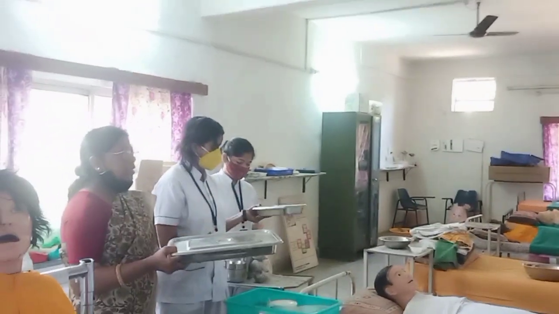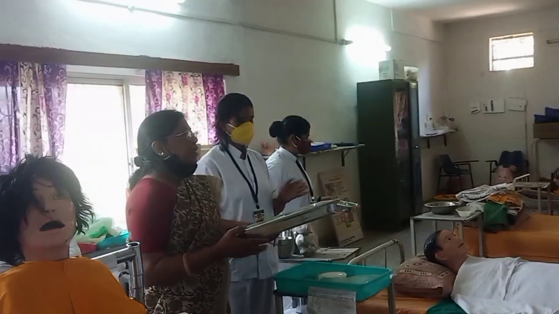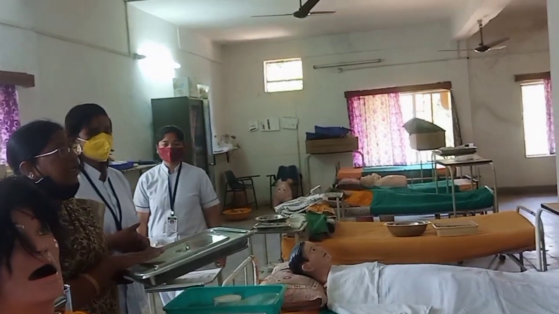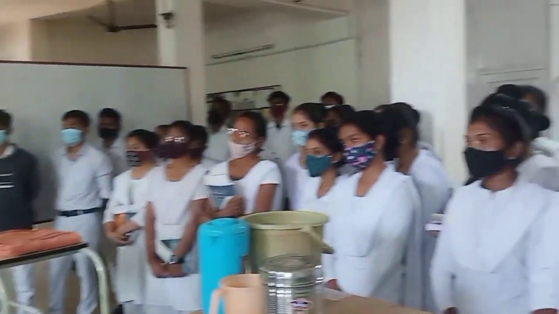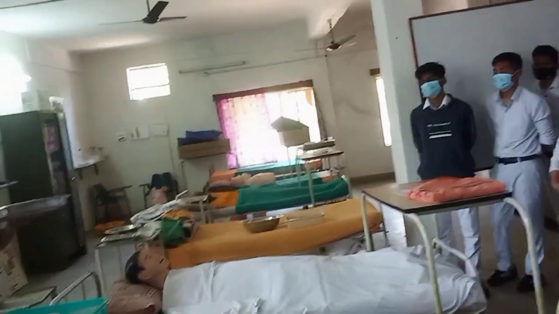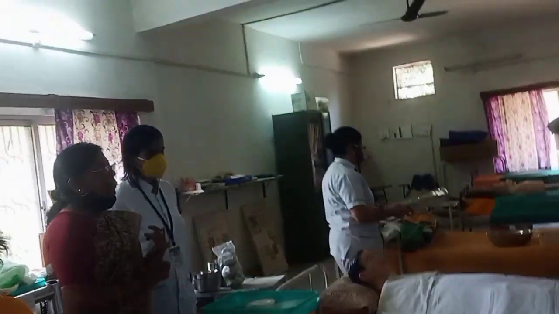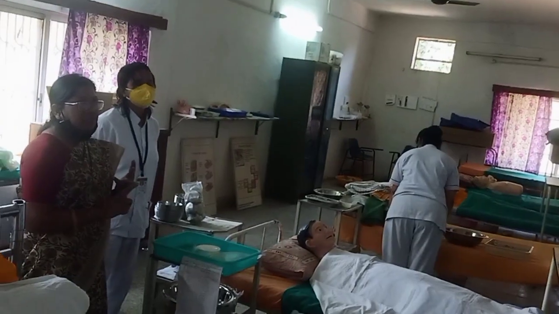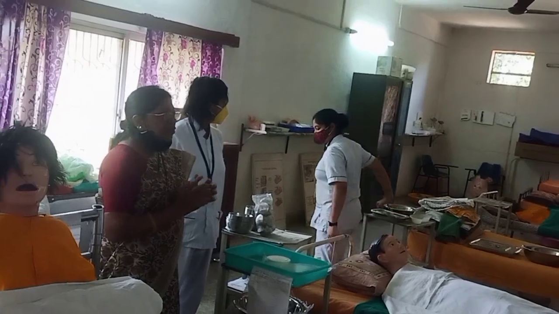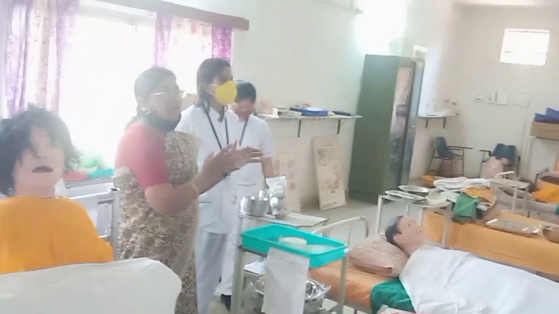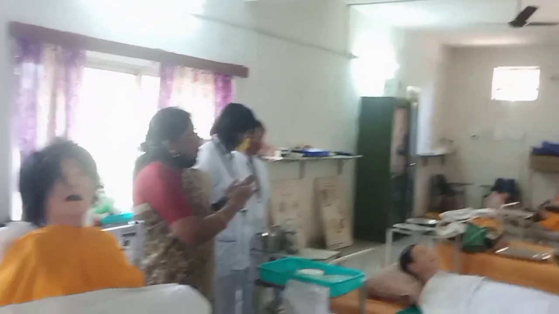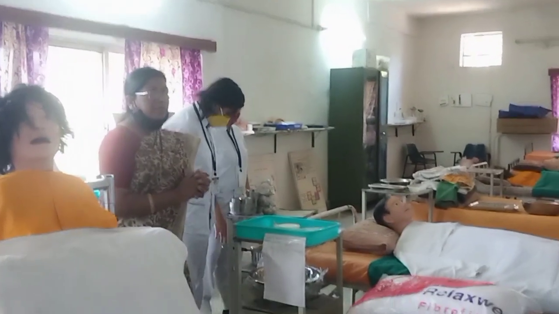This big size tray we can use to keep the dressing material like gauze piece, cotton pad, etc. And you can set up your tray like a TPR tray, your bed bath tray or bed care tray, hair care tray. You have to specify the procedure by setting up the tray in different sizes, right?